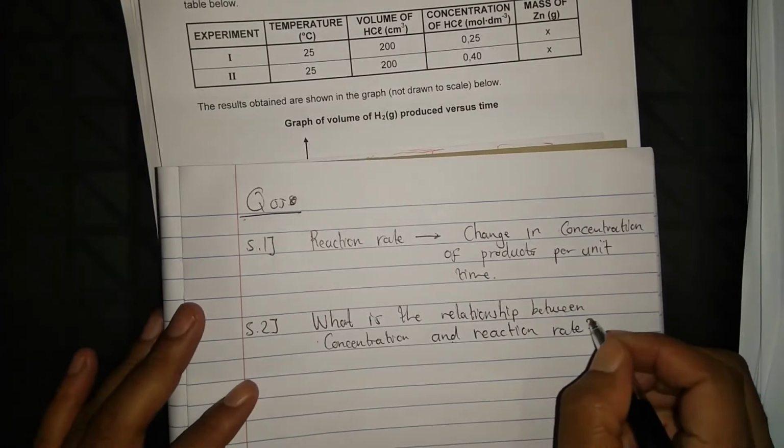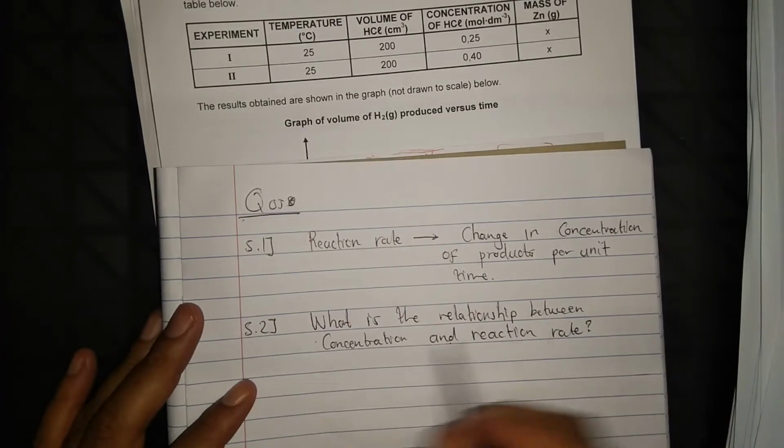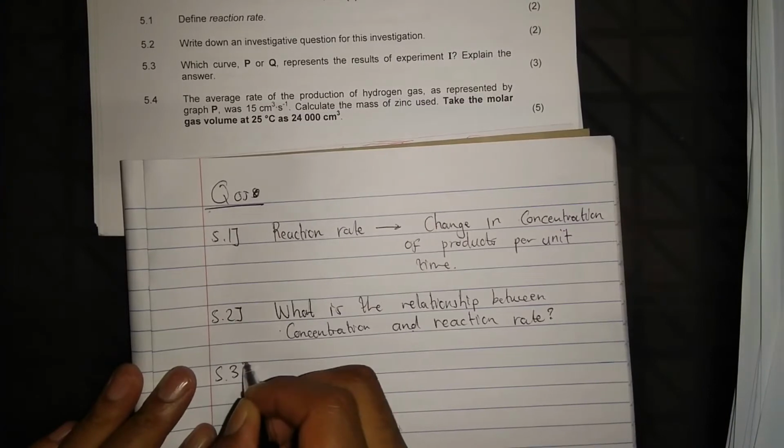That's what we are studying here. What is the relationship between concentration and reaction rate? We want to know that. So now on to 5.3.